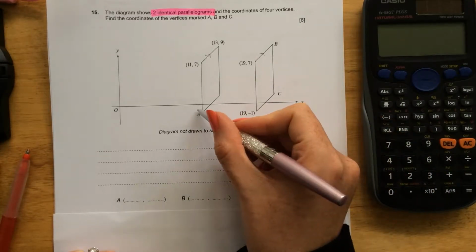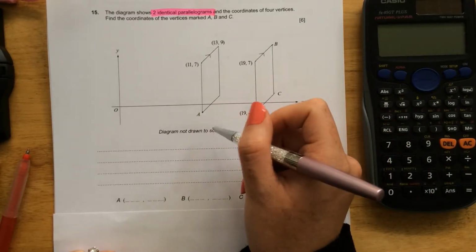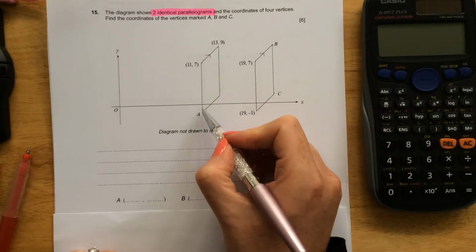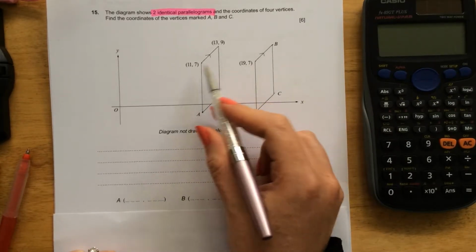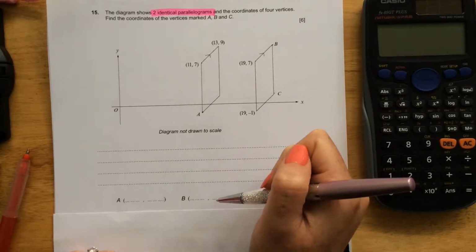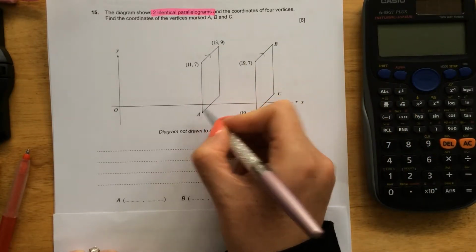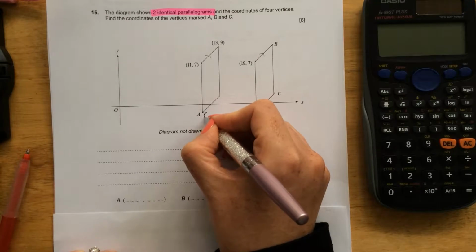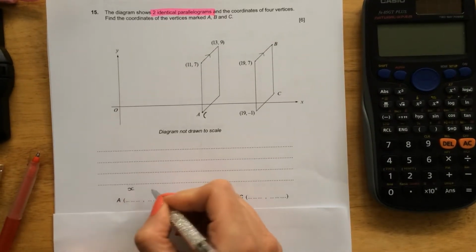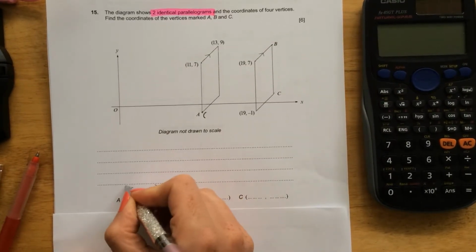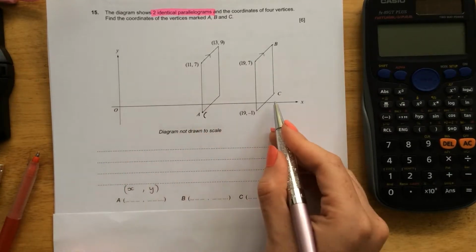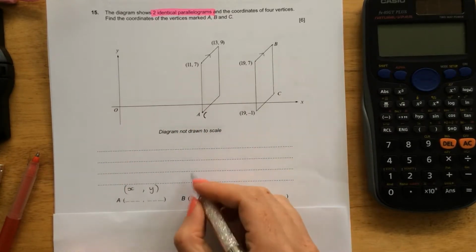So let's start by looking at A then. I'm going to look at the other coordinates they've given me to help work this out. I want to find out where it is on the x-axis, because the x must come first, and then the y-axis: how far across, and then how far up or down.